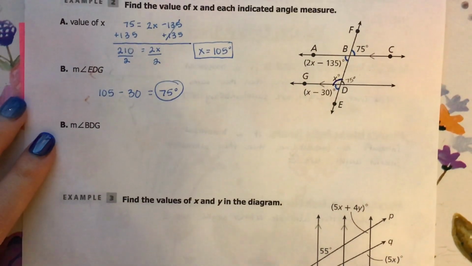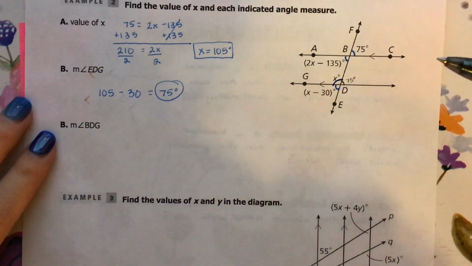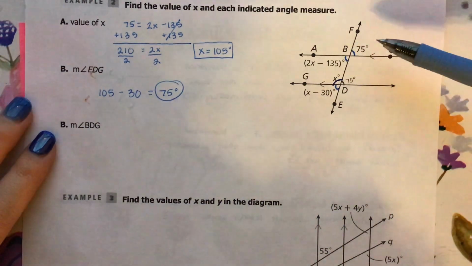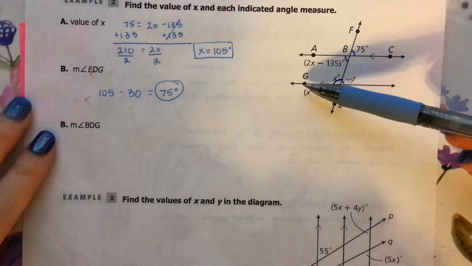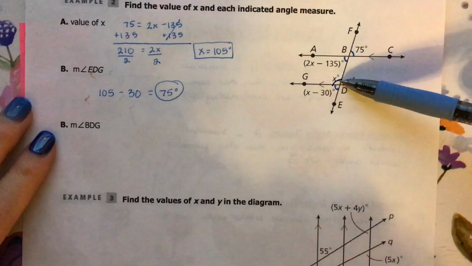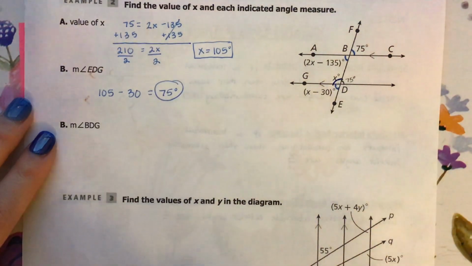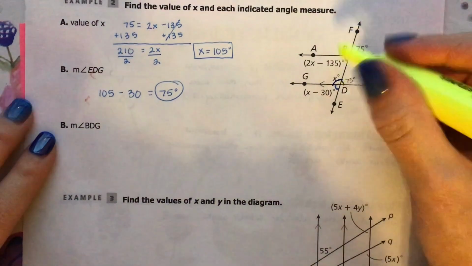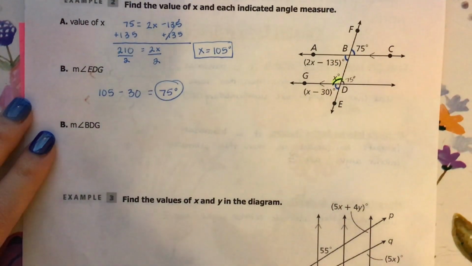And finally, I want to find the measure of angle BDG. And where is that? It's right here, BDG. So that's this guy. I'll highlight him in yellow so you can see him. That one right there. And you might be noticing, well, hey, BDG just equals x.